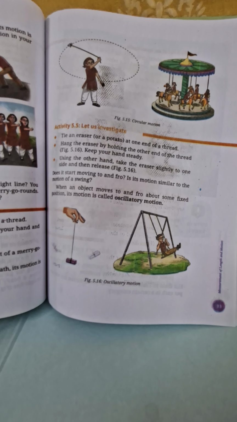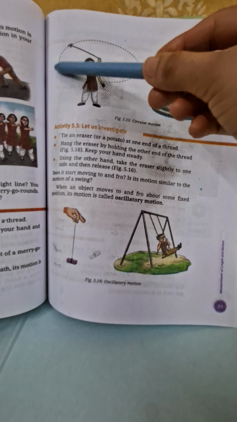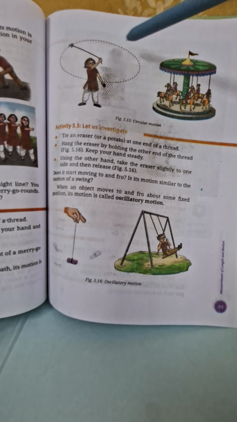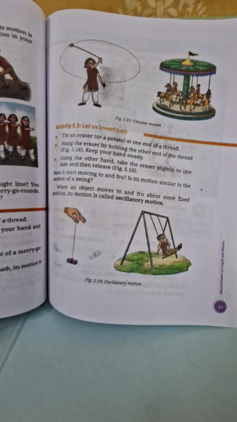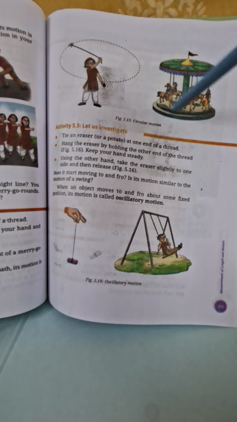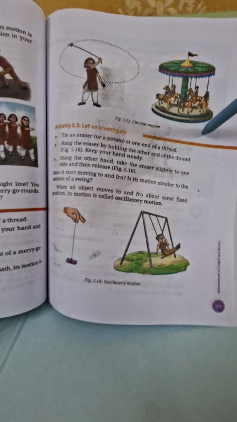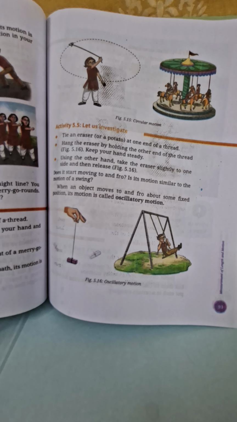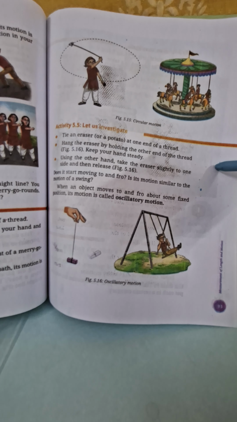Any movement which is in the form of a circle. Now this is moving in the form of a circle, coming to this point again, so this will be called circular motion. This is also moving in a circular path. Merry-go-round. The best example is earth's rotation and revolution. Both are circular motion, but again there is a difference between rotation and revolution.